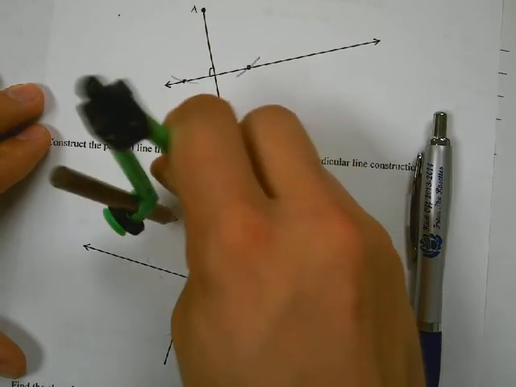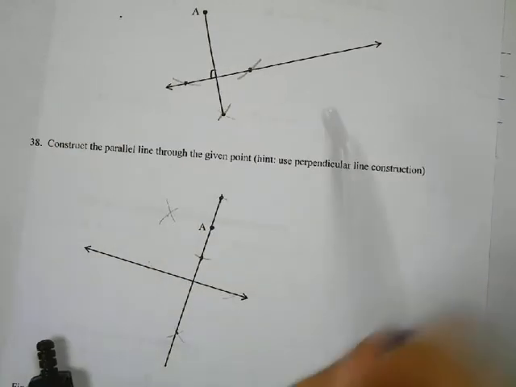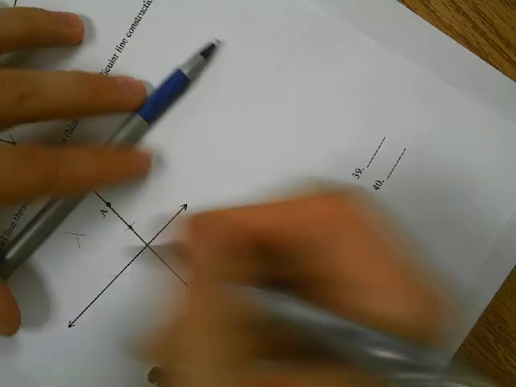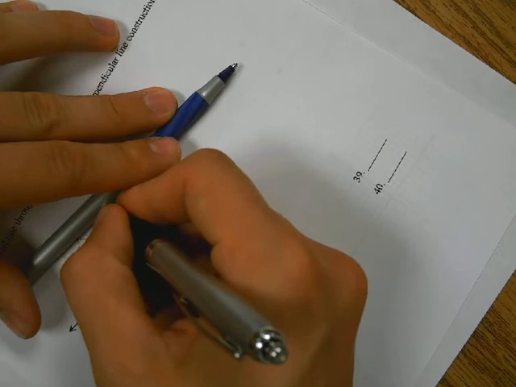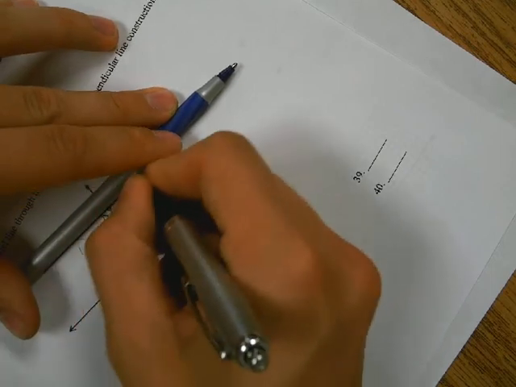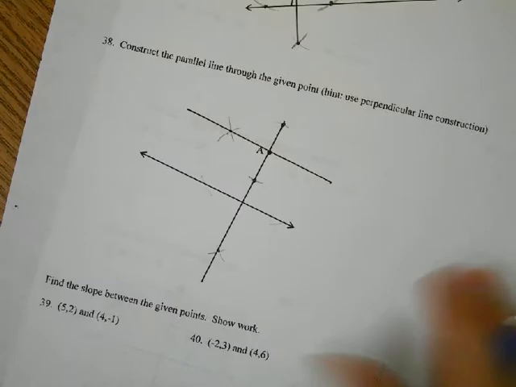There she is. There's my point. Now I'm going to spin the paper just a little bit. I'll put it back. So now that I've got this other point, it's perpendicular through A. There you go. I've got my parallel line construction. And that's how they want to do it.